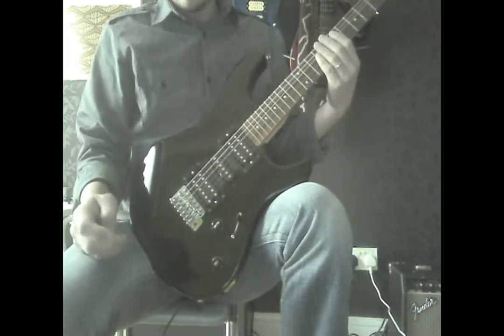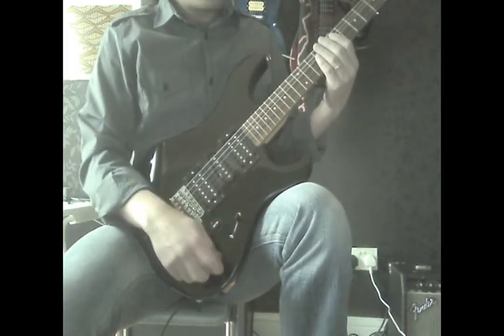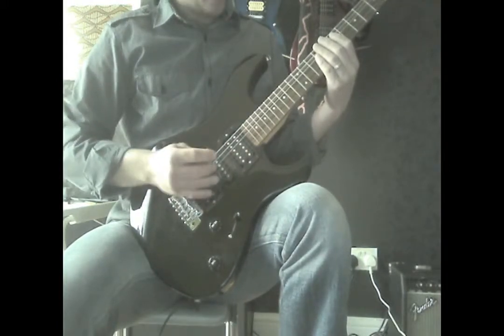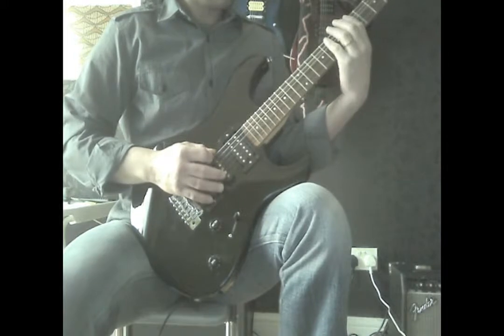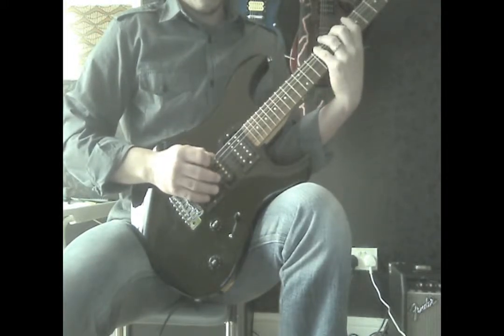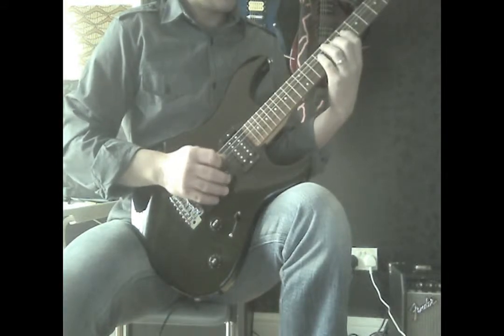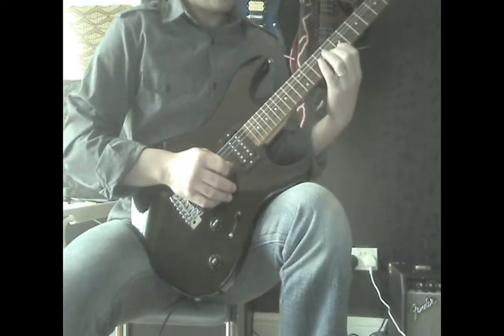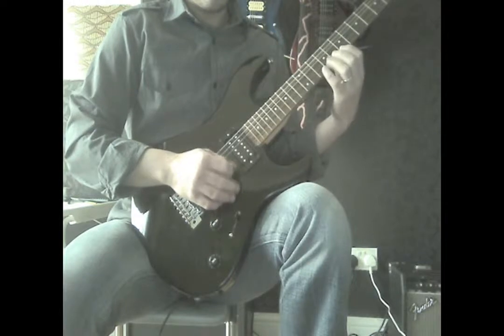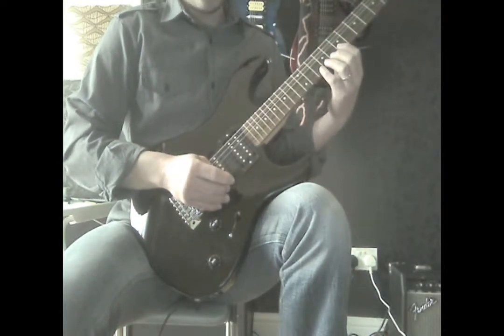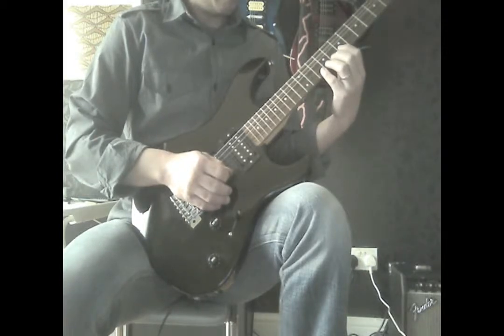Alright, today I'm going to show you the A major scale. So when I play it, it sounds like this. That was ascending, now it's descending.